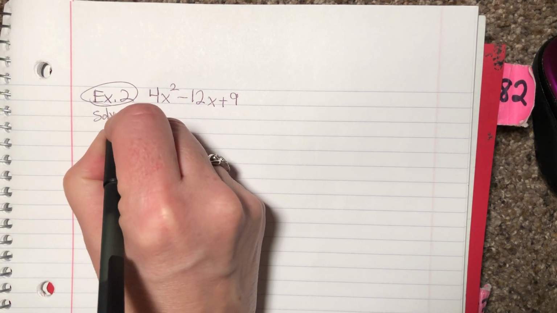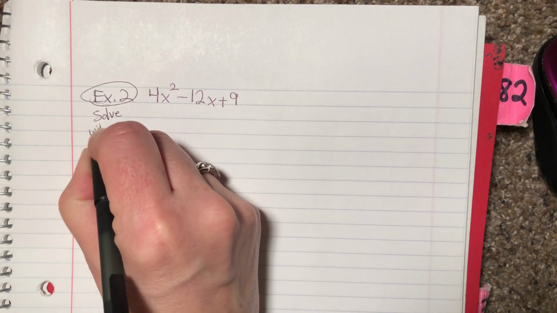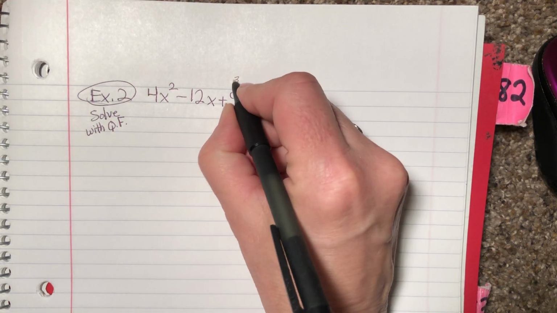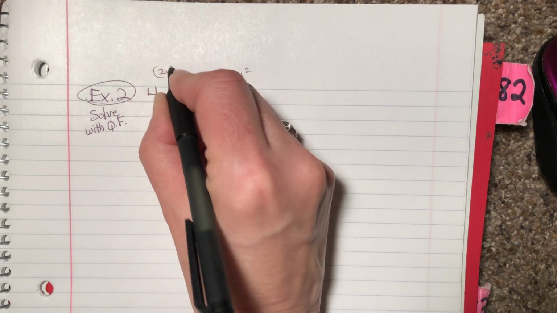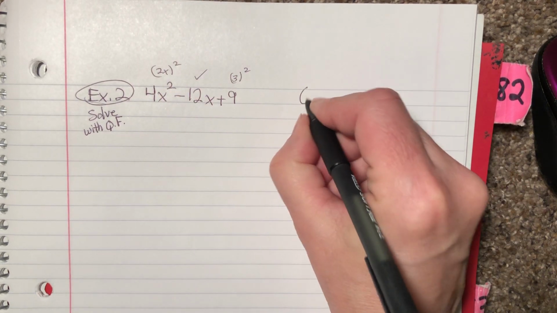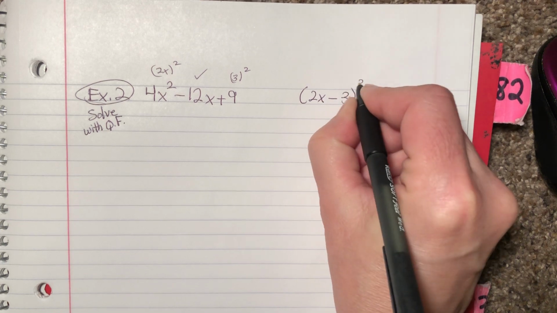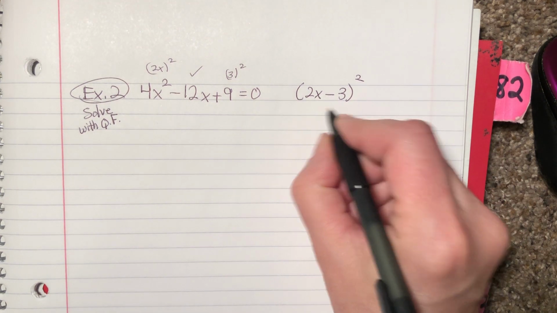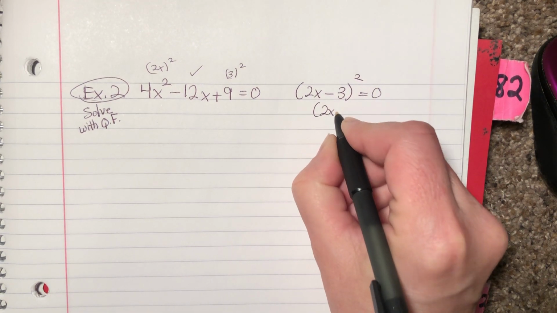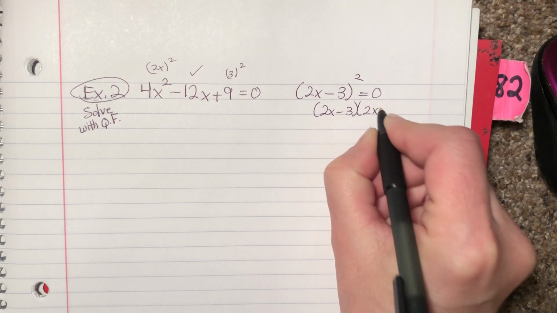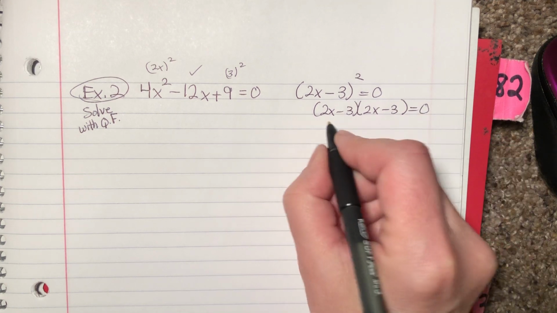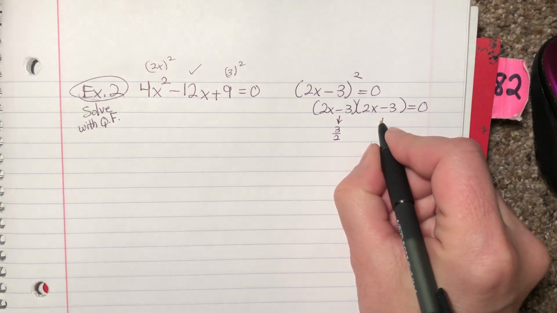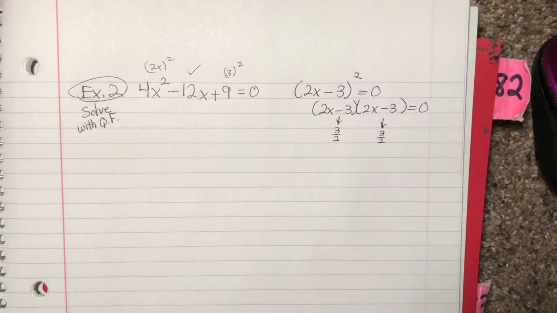Okay, and we want to solve with the quadratic formula. Now, this is a perfect square, so if I were to factor it, the middle term checks, and I would get (2x minus 3) squared, equals 0. That means 2x minus 3 times 2x minus 3 equals 0. Each parenthesis is going to give me 3/2, which is what would make it go to 0. So we really only have one answer in this case.